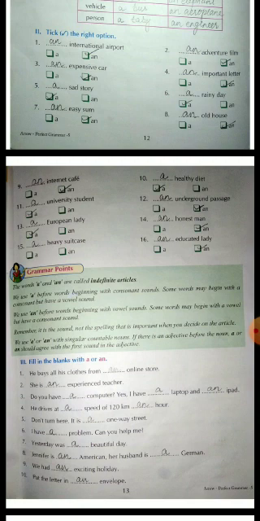U is a vowel, so we will use an before umbrella. And we use a before the words which begin with consonant sounds. For example, a computer. The first letter of computer is C, and C is a consonant sound. So we will use a before consonant sounds.